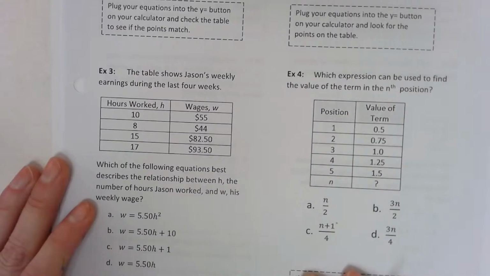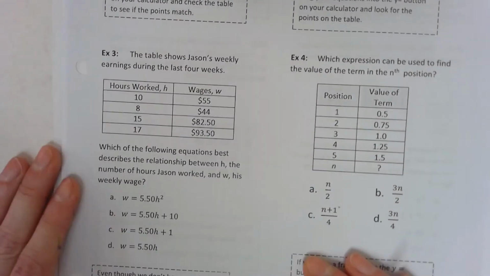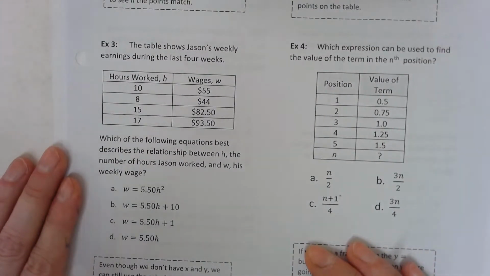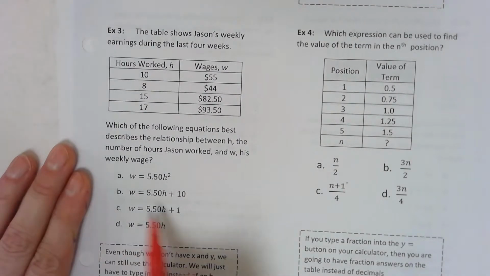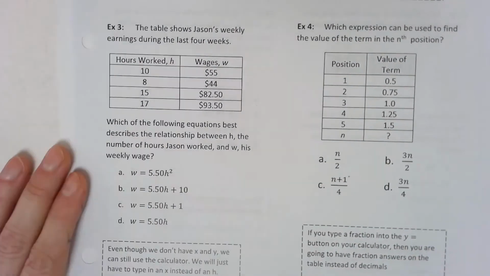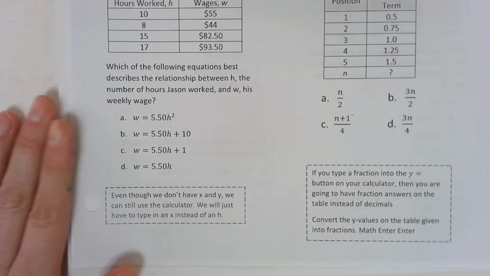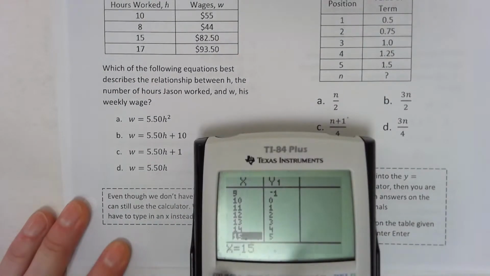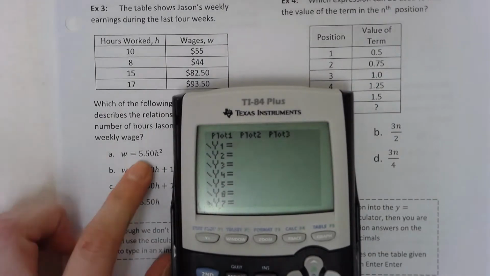It says the table shows Jason's weekly earnings during the last 4 weeks. Which of the following equations best describes the relationship between H, the number of hours that Jason worked, and W, his weekly wage? Now, the only difference on this one is that our equations use W and H instead of X and Y, but that doesn't actually matter if you read what I put right here. Even though we don't have X and Y, we can still just use our calculator. So I'm going to do this one the same way.